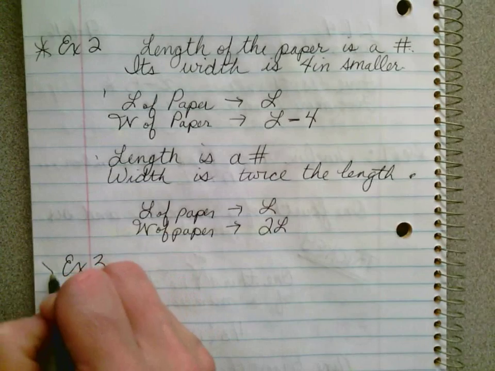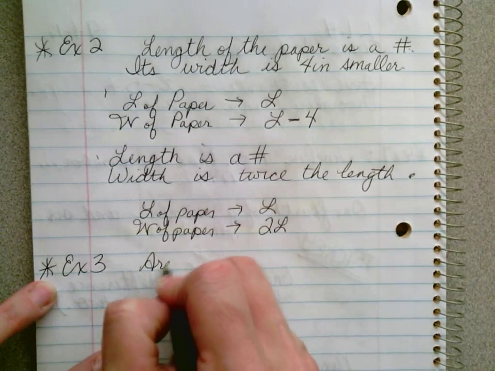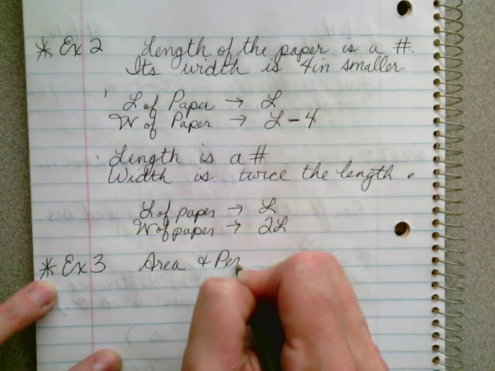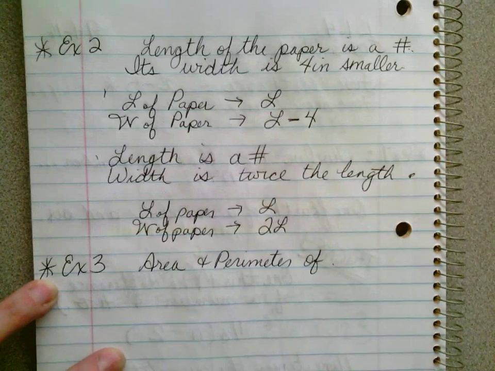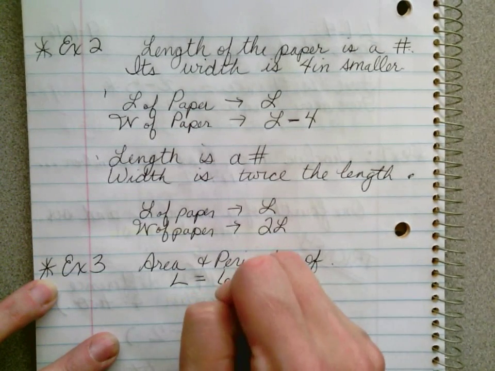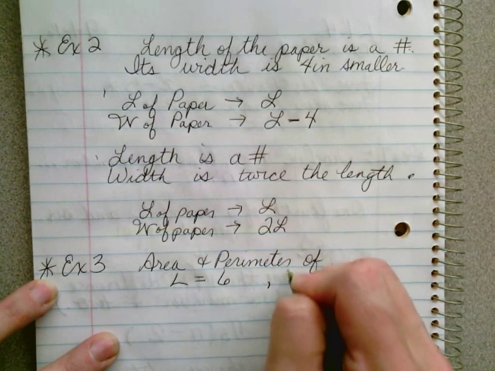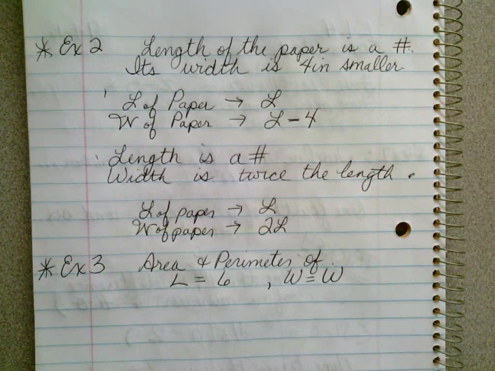Okay, example 3. Using a formula, we're going to do area and perimeter of the following. Length equals 6, width equals width. Okay? Now, what on earth does that mean?